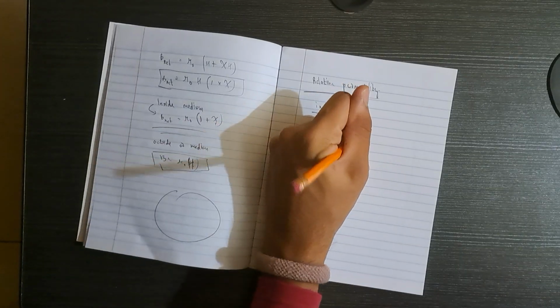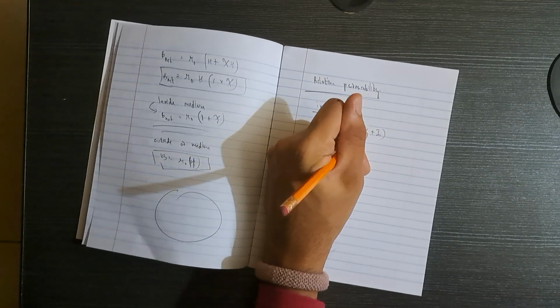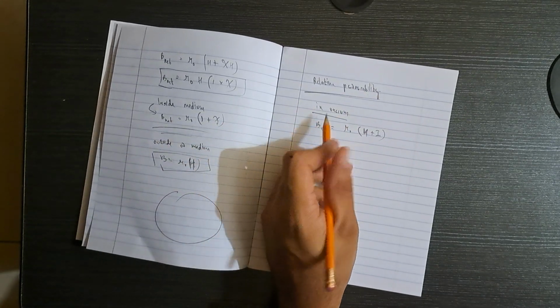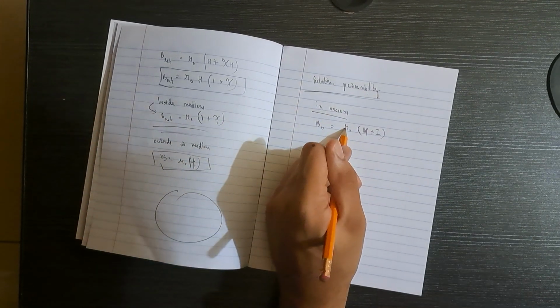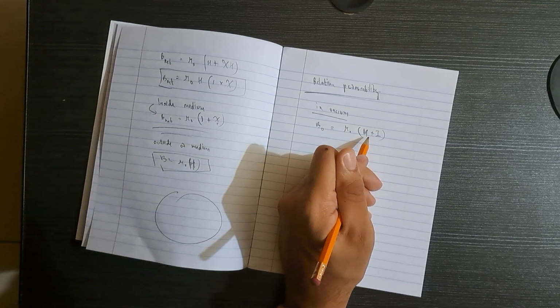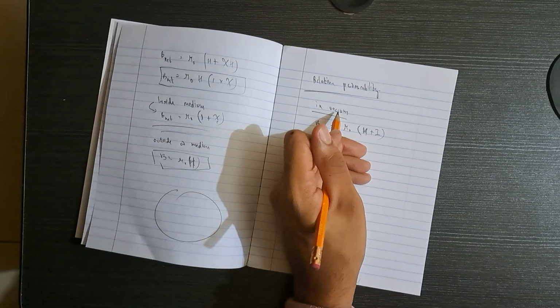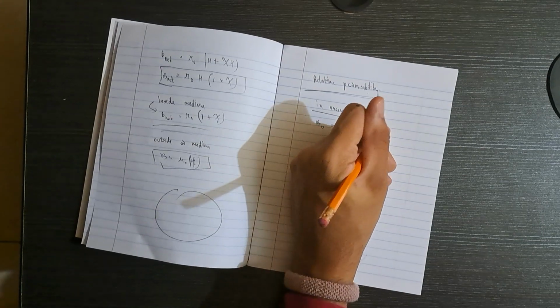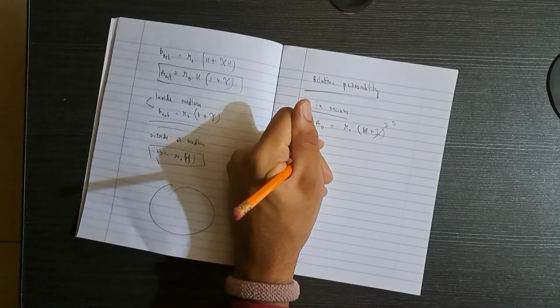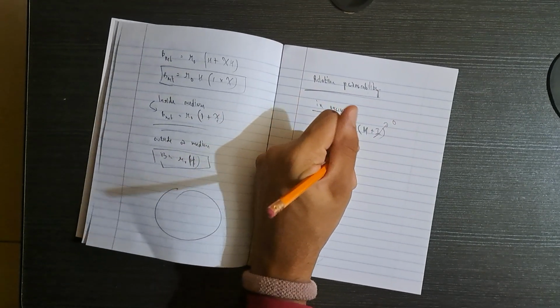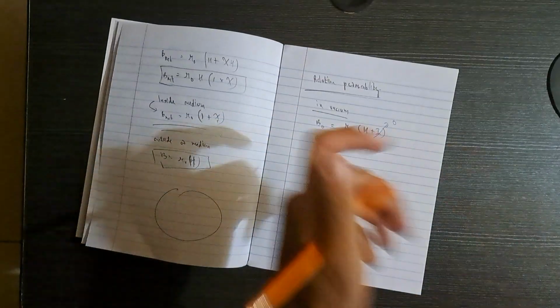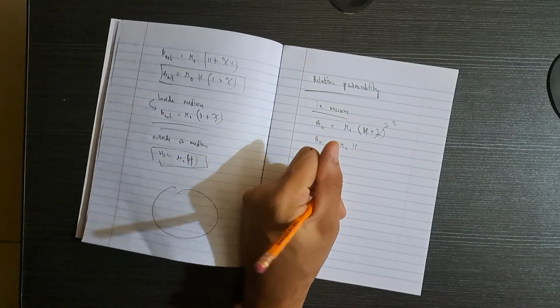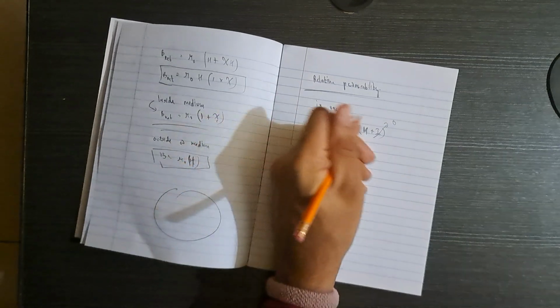Mu naught (H plus I), right? The total magnetic field in vacuum is mu naught bracket H plus I. But it's in vacuum. Is there any object? No. So I can call this I as 0. So B naught is equal to mu naught H. That's it. And then mu naught is equal to B naught by H. This is for vacuum.